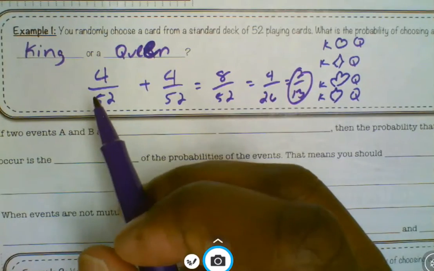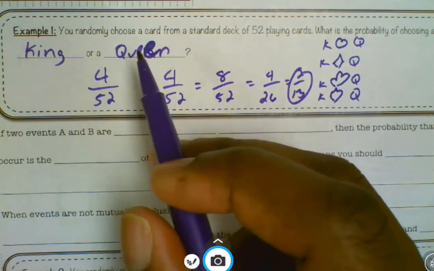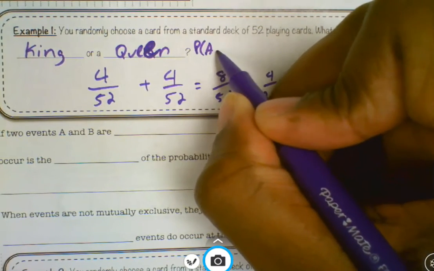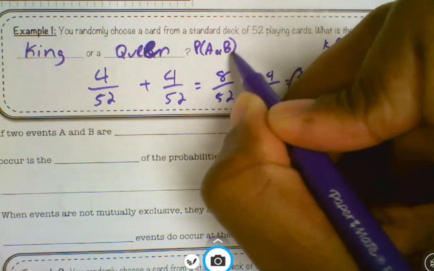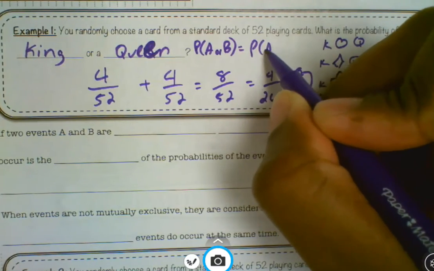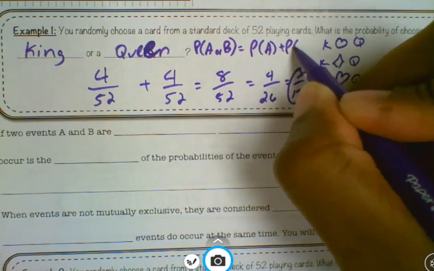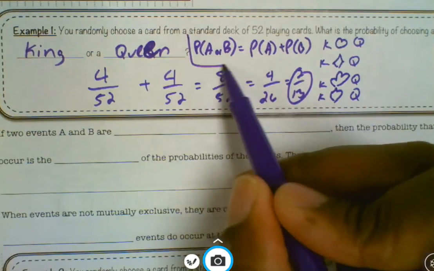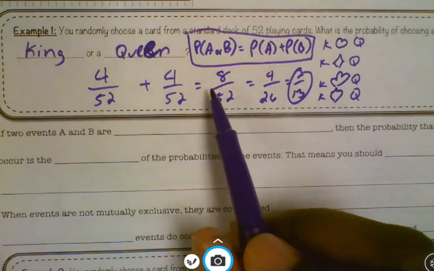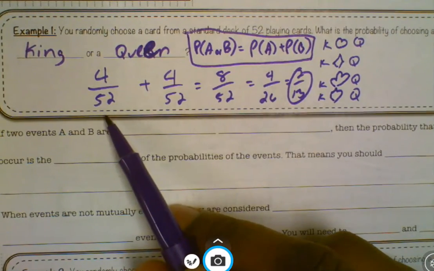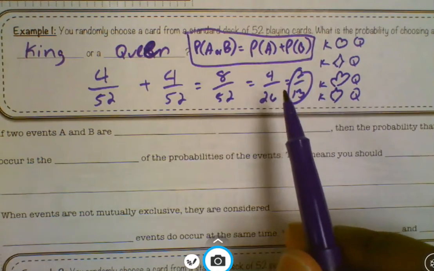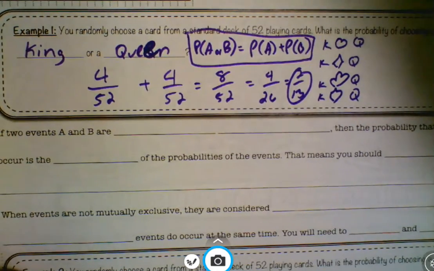The reason I know that's the formula is because these are mutually exclusive events. The formula for those is the probability of A or B is equal to the probability of A plus the probability of B. That's the formula for mutually exclusive events, if they don't overlap. So I took the first probability, 4 out of 52, and added the second probability, 4 out of 52. All right, let's look at a different example, one where they do overlap.